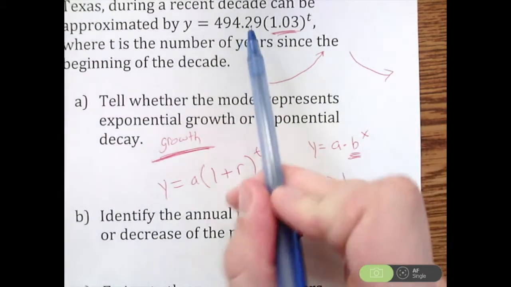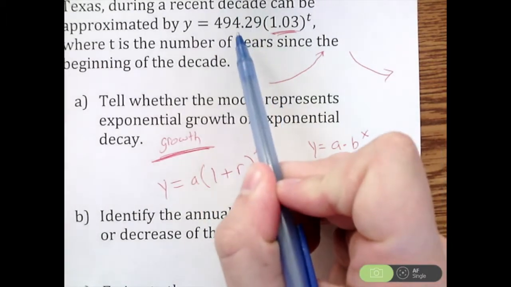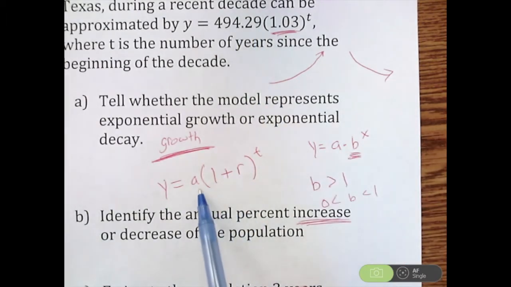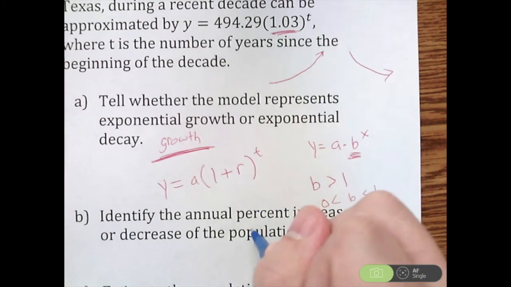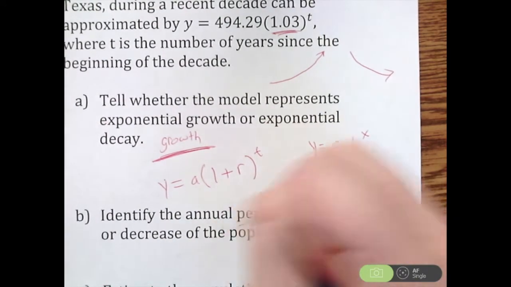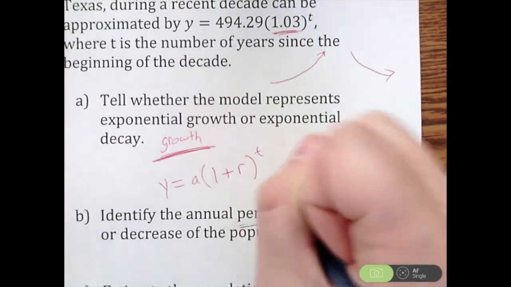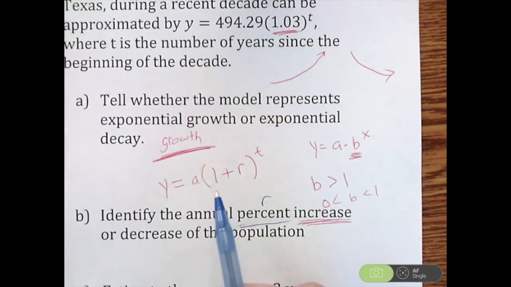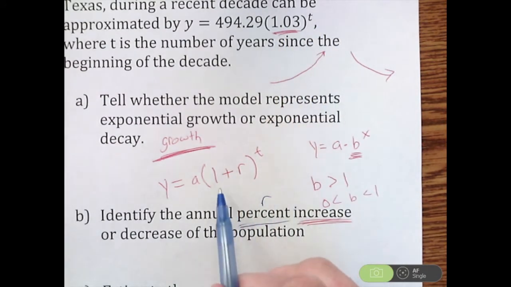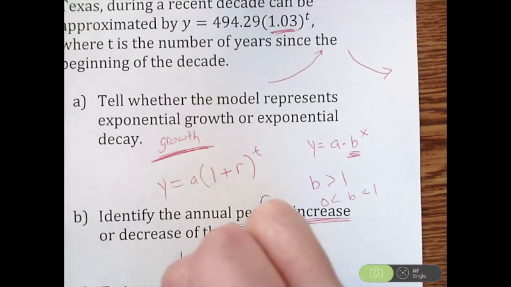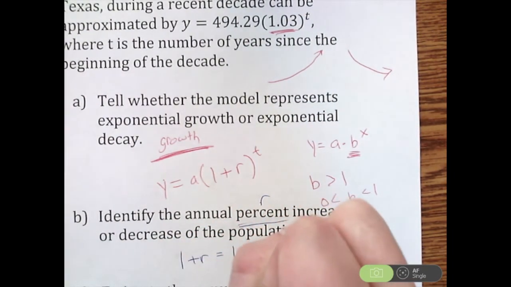So this equation matches up with this one. I know the 494.29 matches up with a, I know the inside of the parentheses matches up with here, and I know t is t. When they're asking for the percent, they're looking for r there. They want to know what r is. So we've got to figure out this inside piece. This 1 plus r is the same as 1.03. So you could take this and set it equal to 1.03. So 1 plus r is equal to 1.03.